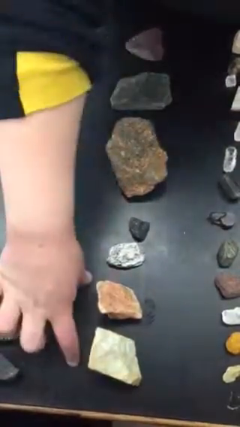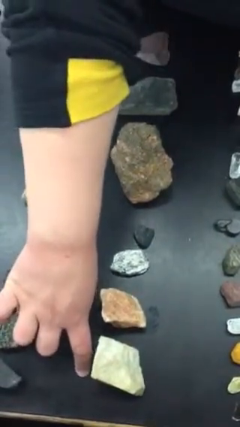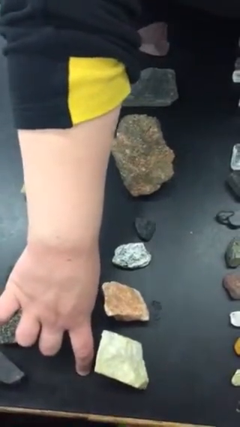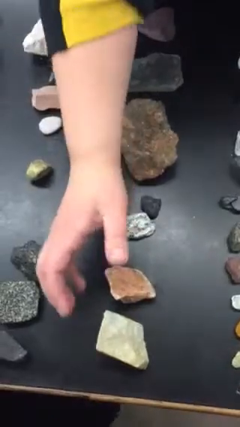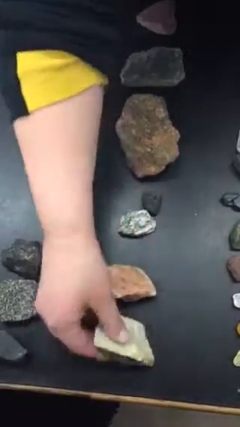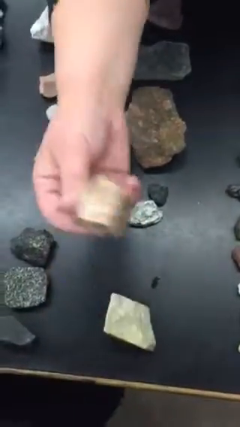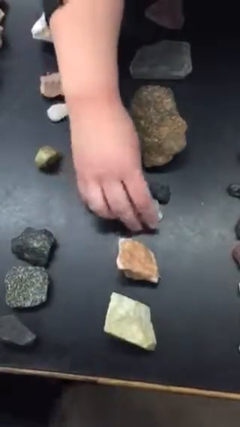Okay, these two are non-foliated and coarse-grained. That's what you say for the texture. For these, you need to remember what they're composed of. This is composed of quartz. This is composed of calcite.